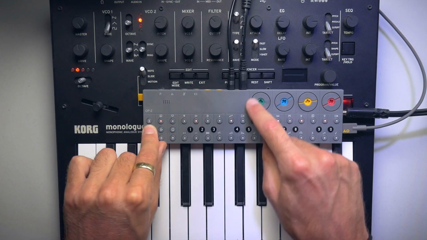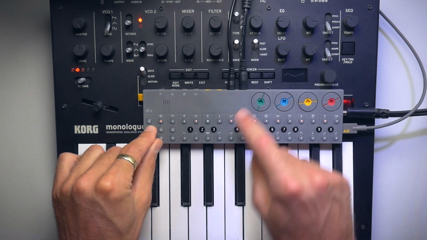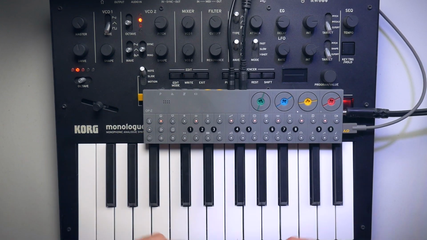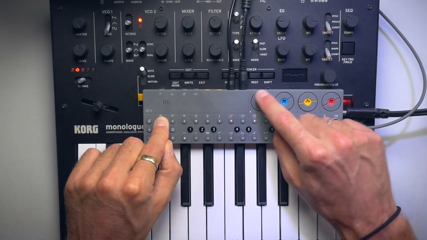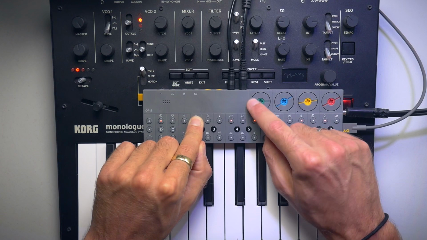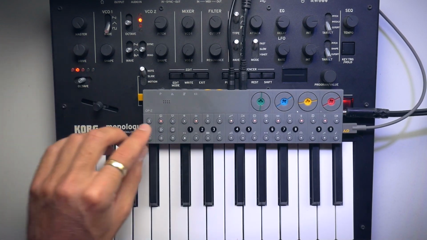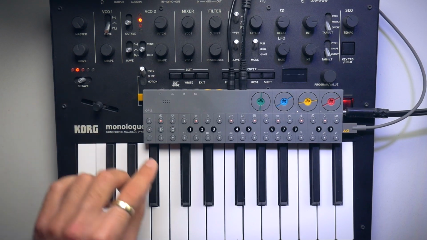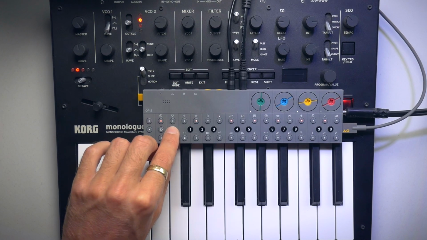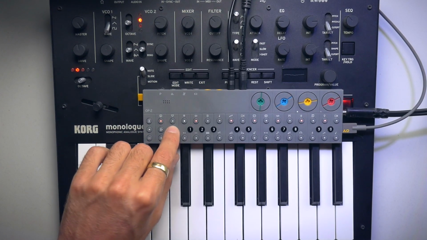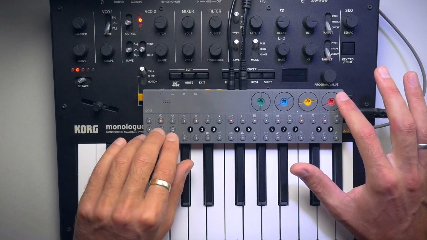Let's get this one out first again. Or you can parameter lock these per step. So let's start doing that. All right, let's get crazy. Let's test out the envelopes a little bit.